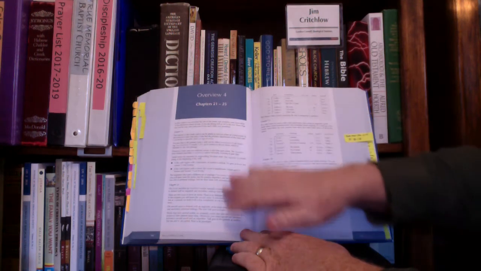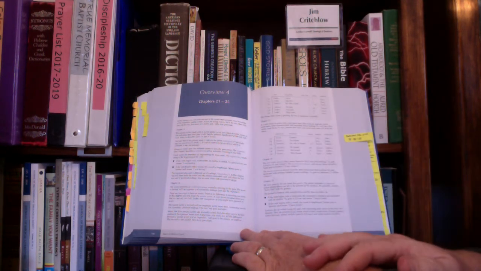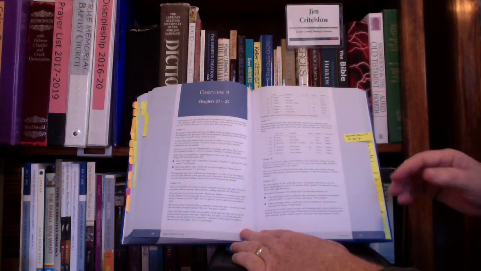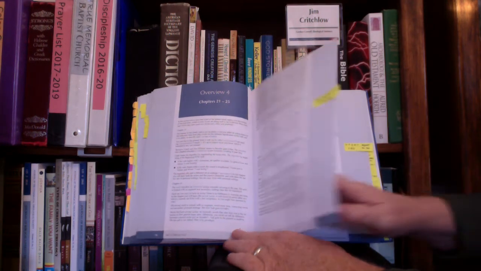Everything in this chapter gives you an overview of what we're going to do in chapters 21 to 25. Chapter 21 is the imperfect tense built on the present tense stem. Chapter 22 is the second aorist. Chapter 23 is the first aorist. And chapter 24 is the aorist passive and the future passives, and chapter 25 is the perfect. Now this is where we're going down this pathway.